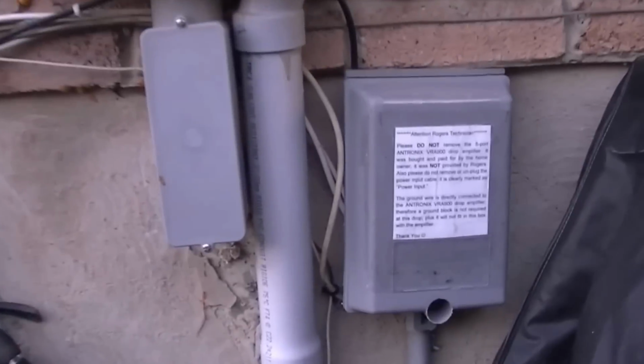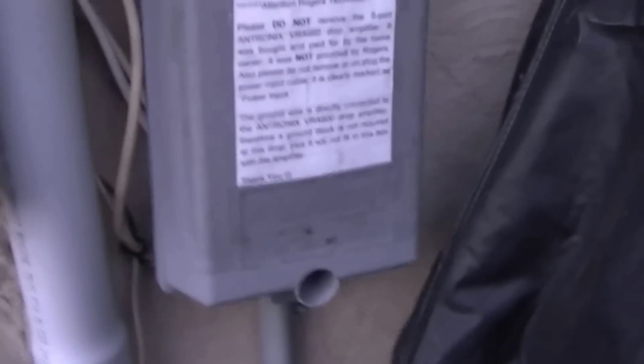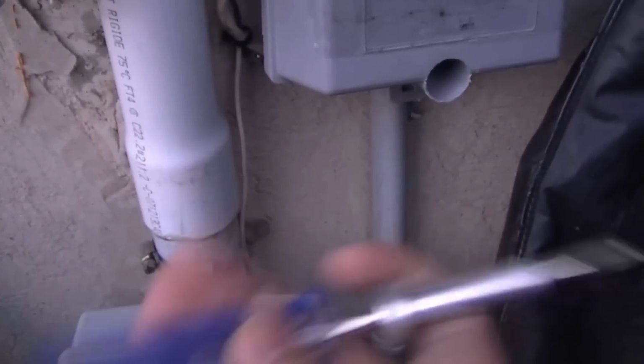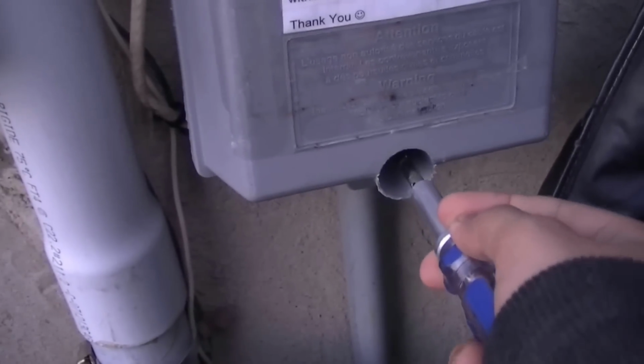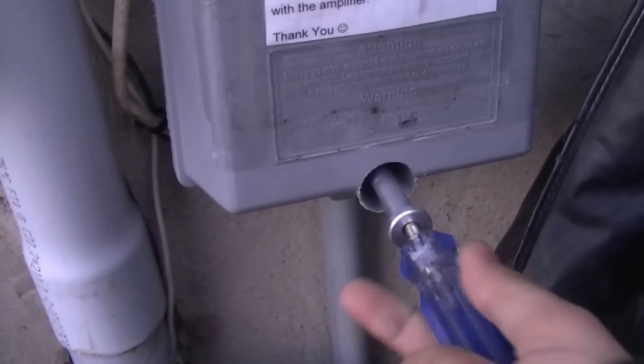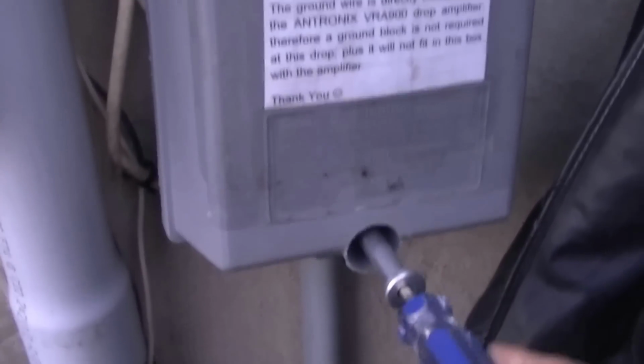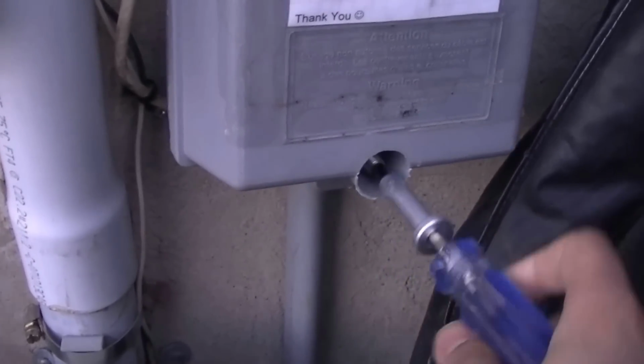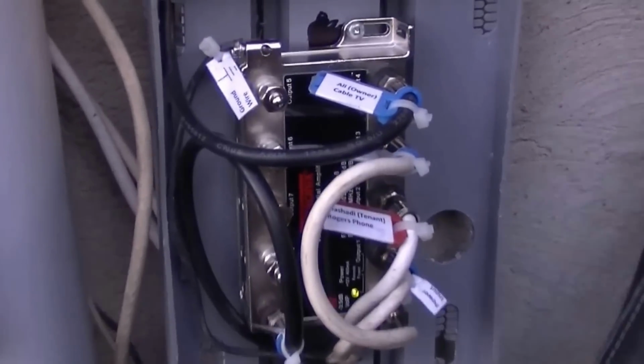Right, so I'm gonna show you guys what the amplifier looks like in the outside box. And I've got the tool right here to open the box. Right here is everything. All of the lines are tagged.